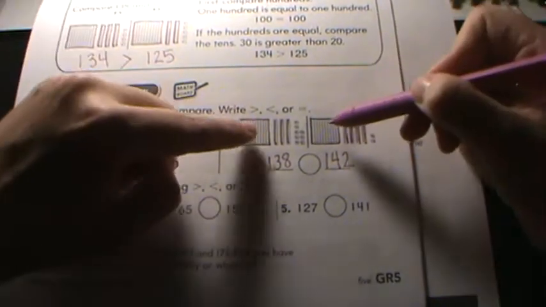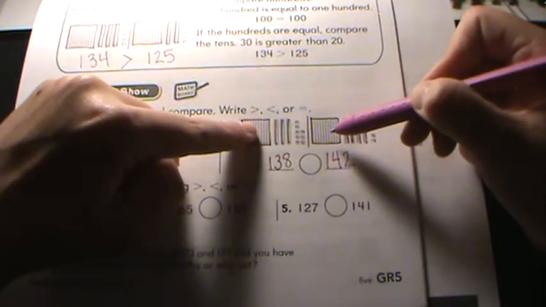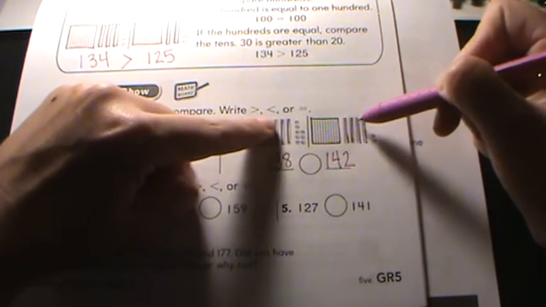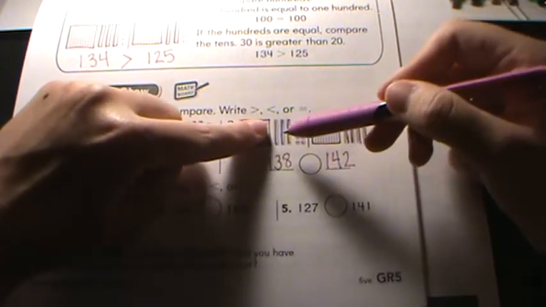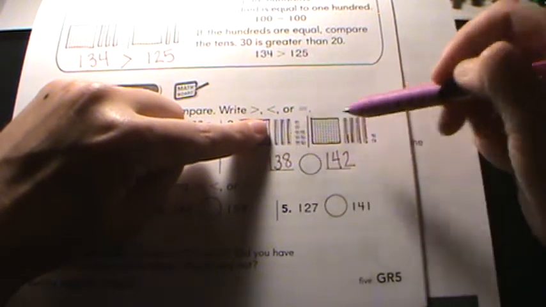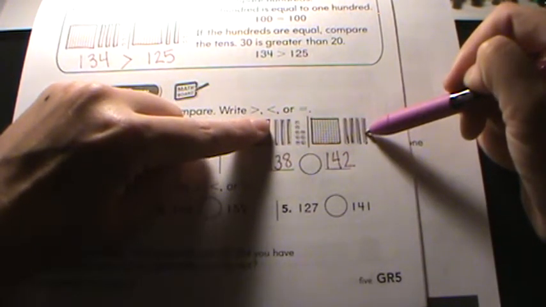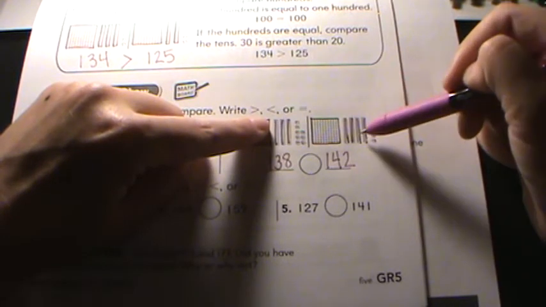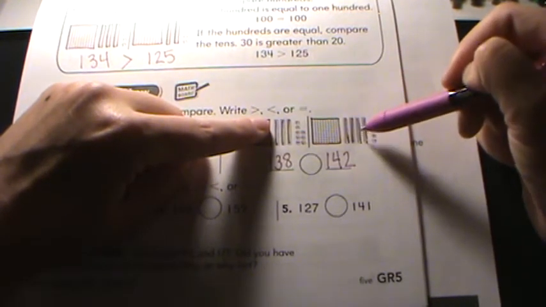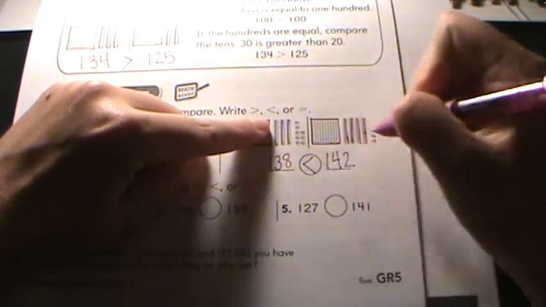So they both have 1 in the hundreds place. So we move to the tens. This side has 3 tens. This side has 4 tens. What's bigger, 3 sets of 10 or 4 sets of 10? Right, 4 sets of 10.